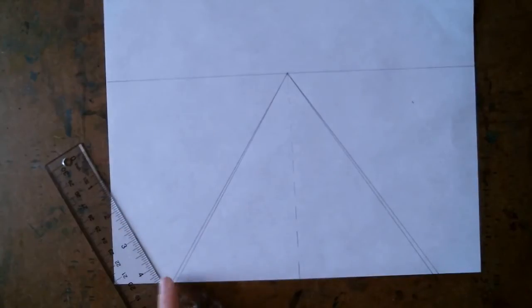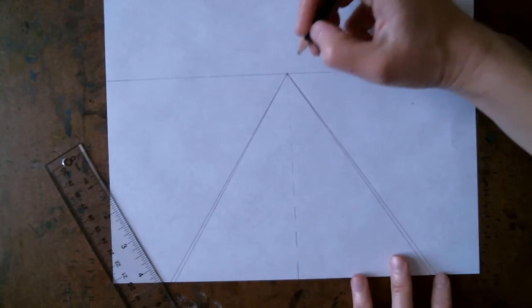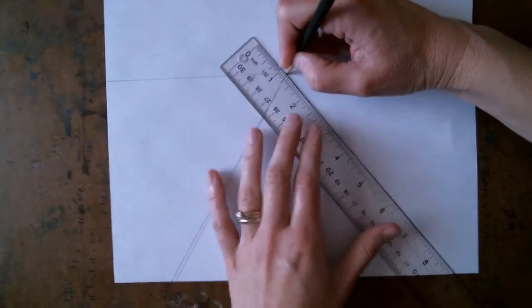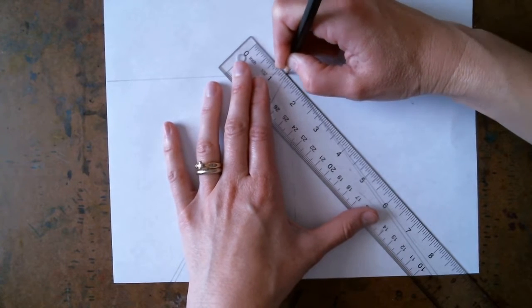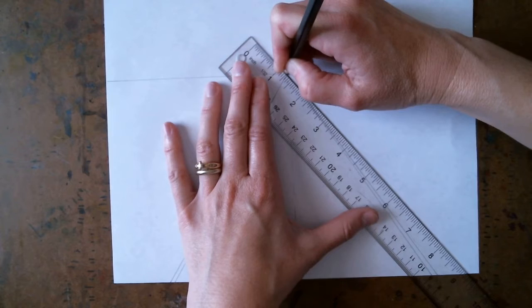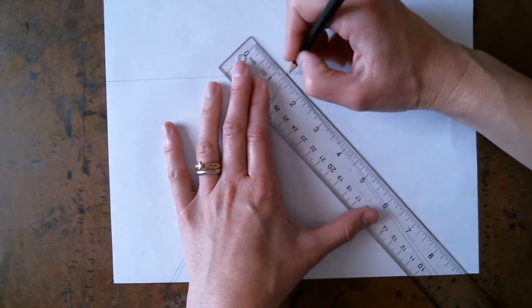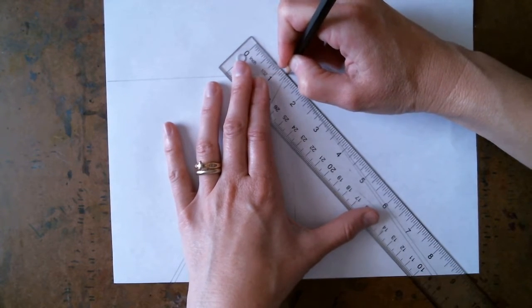So there's the curb. Going back to my vanishing point, now I'm going to create my sidewalk. So you want enough space on your sidewalk for people to be able to walk. So you're going to make it not as wide as your street, but wider than your curb.